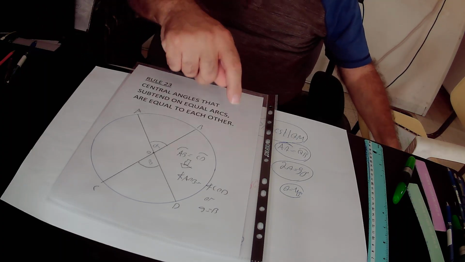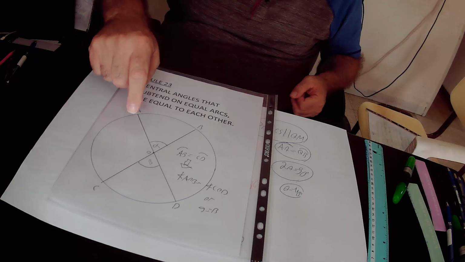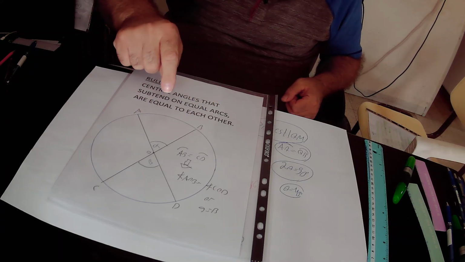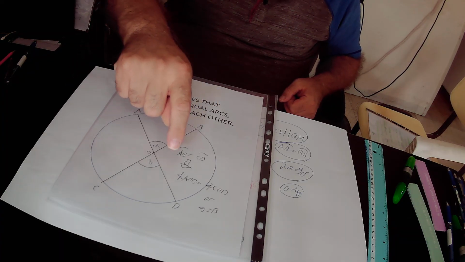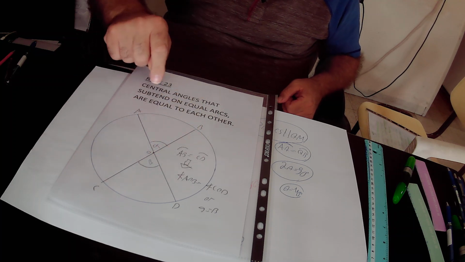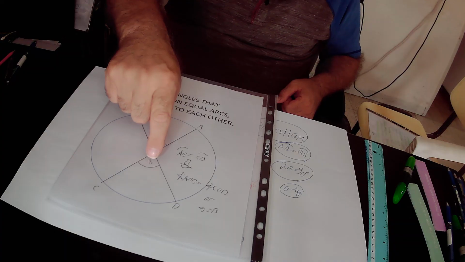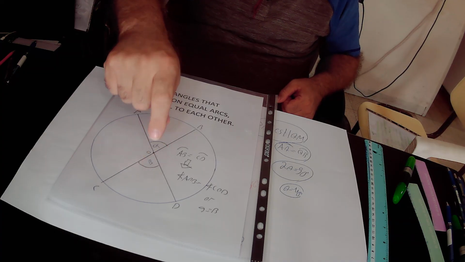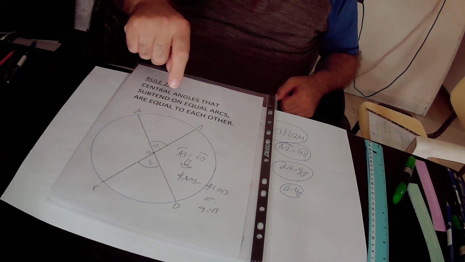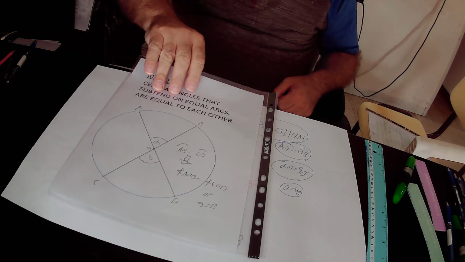So in a circle, this is the angle AOB that subtends arc AB, and this is the angle COD that subtends arc CD. If arc AB equals arc CD in length, then those two angles must be equal in size. That is to say, alpha equals beta.